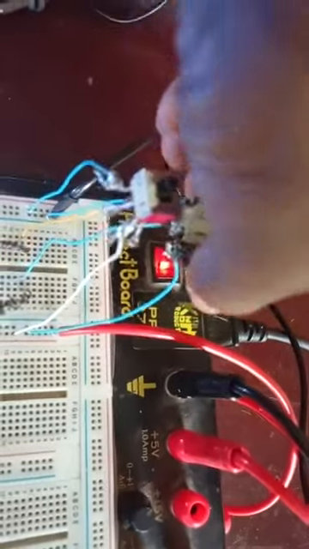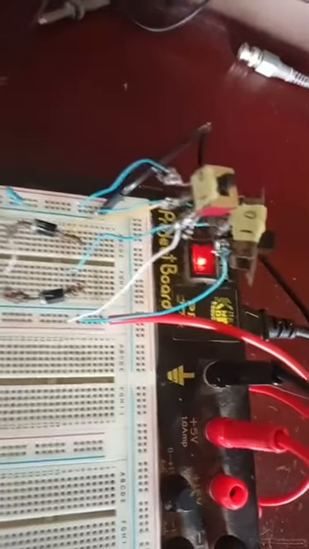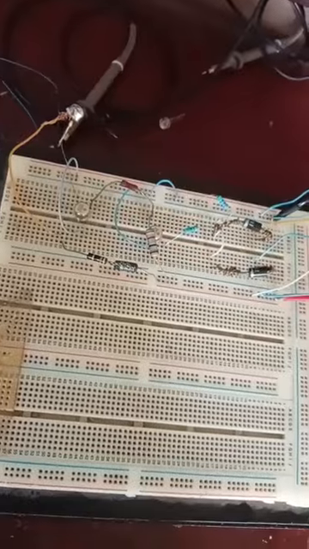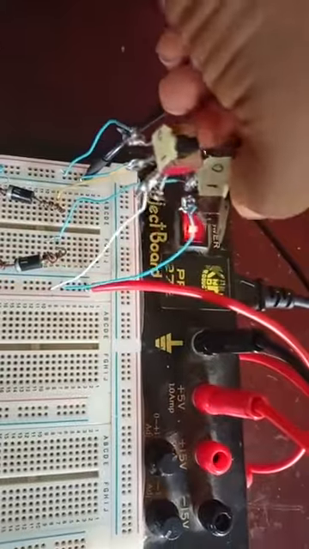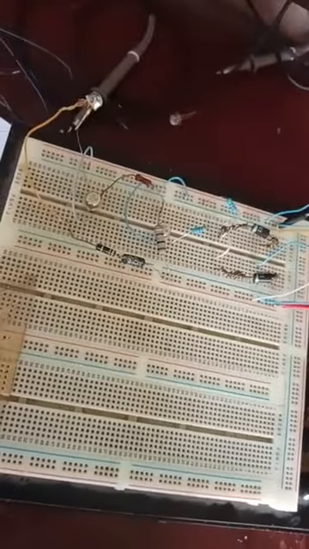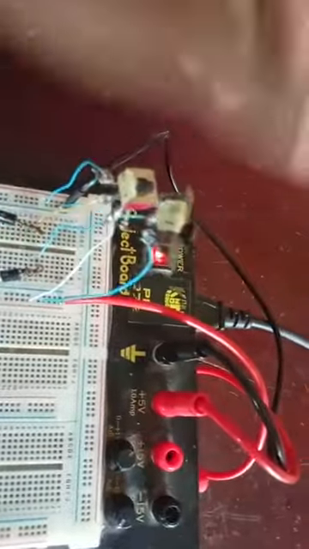Now let's have switch 1 to be 1, switch 2 to be 0. You can see that our LED is off. Let's have switch 1 at 0, switch 2 at 1. So what do we have? We still have it off. The LED is not on. When we have both switches on, let's see what will happen. Now we have both switches on at 1. You still have the LED off.